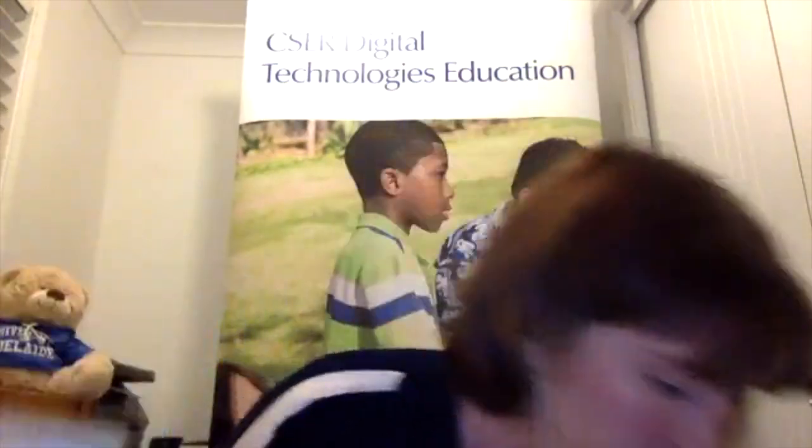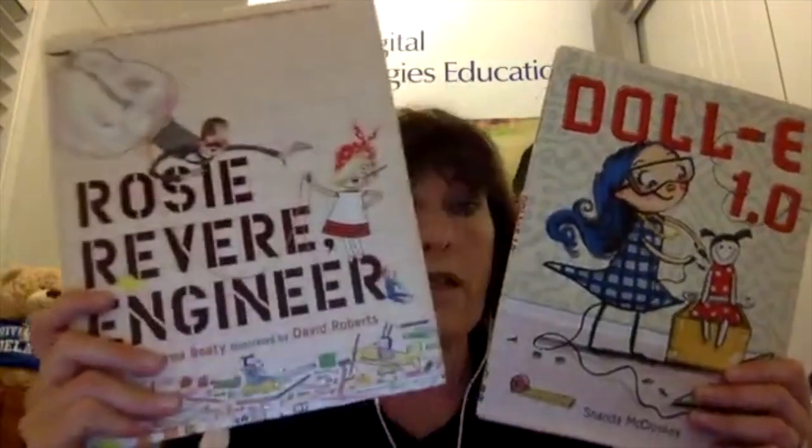So for example, you might say, I'm going to compare, I'm just looking for this other book that I have here. I'm going to compare these 2 books. I've got Rosie Revere, Engineer by Andrea Beaty, and I've got Doll-E by Shanda McCloskey. Now, all these books I've put in a link for you in the comments. So I could compare and contrast these books.